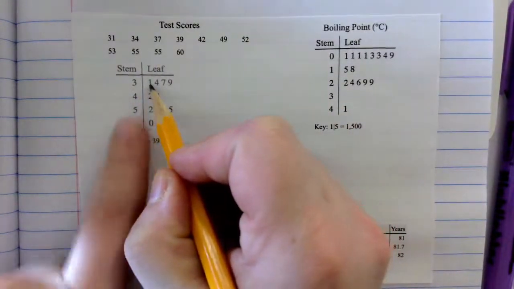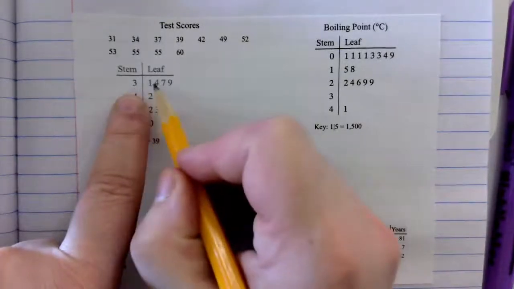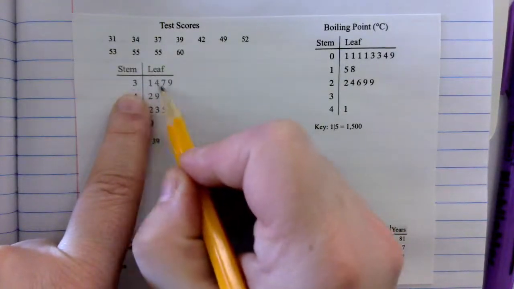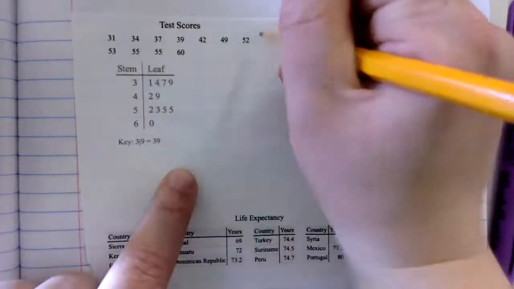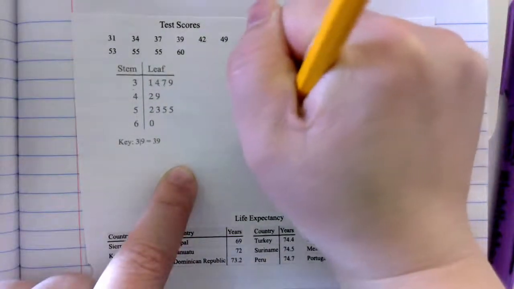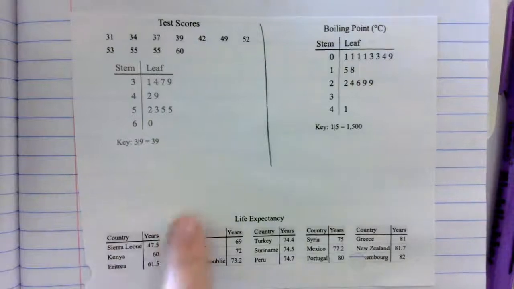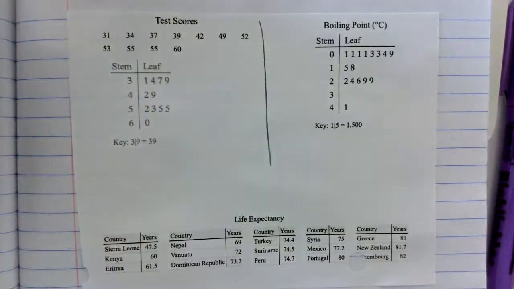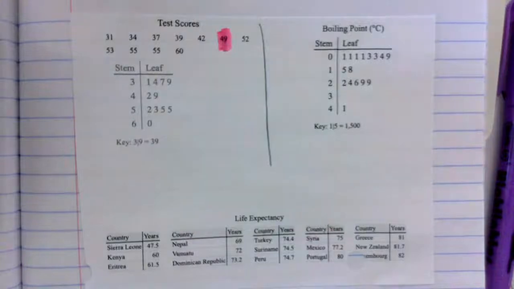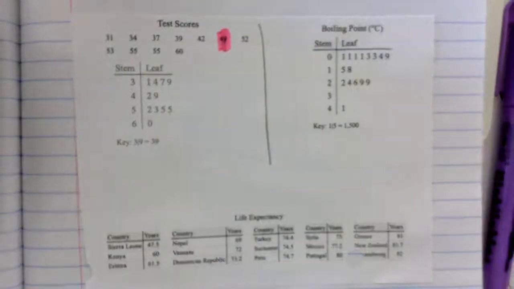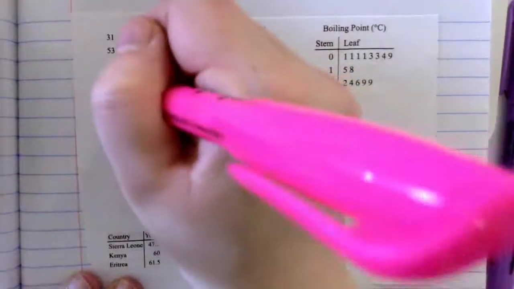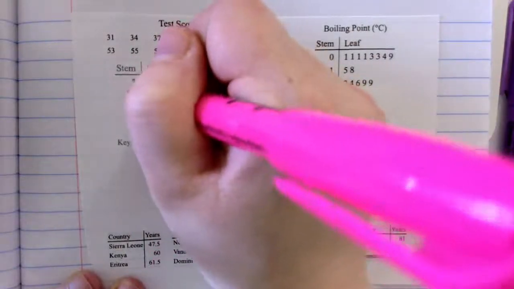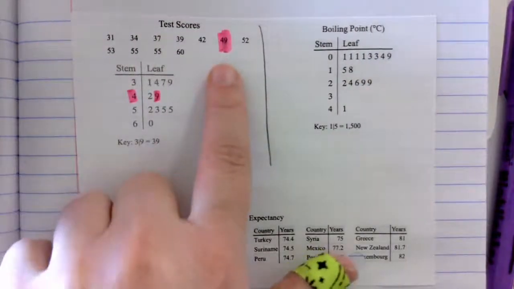Let's just highlight one together. So let's do 49. Where do you see 49 in your stem and leaf plot? The 4 and the 9. So that 49 got split apart. The 4 goes underneath the stem, and the 9 got put underneath the leaf. So 49. Okay, big thing about a stem and leaf plot is it's organized least to greatest.